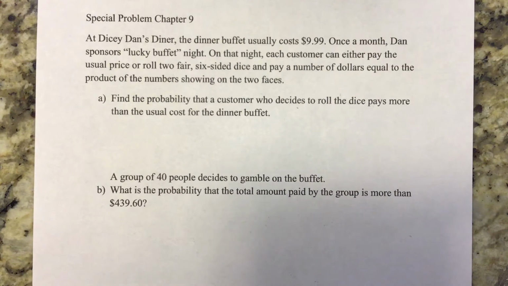All right, let's take a look at the special problem for Chapter 9. So at Dicey Dan's Diner, the dinner buffet usually costs $9.99. Once a month, Dan sponsors Lucky Buffet Night. On that night, each customer can either pay the usual price, $9.99, or roll 2 fair 6-sided dice and pay a number of dollars equal to the product of the numbers showing on the 2 faces.